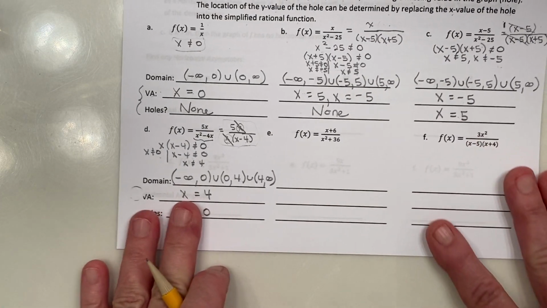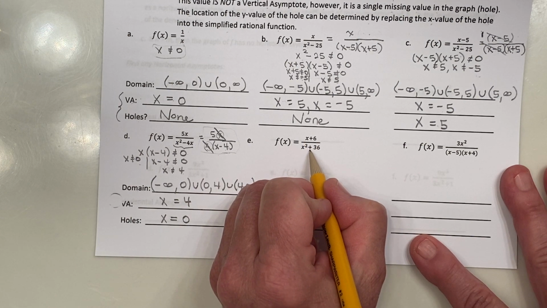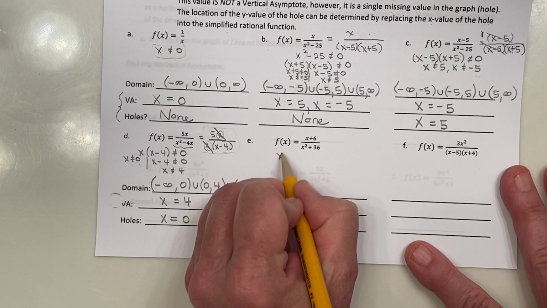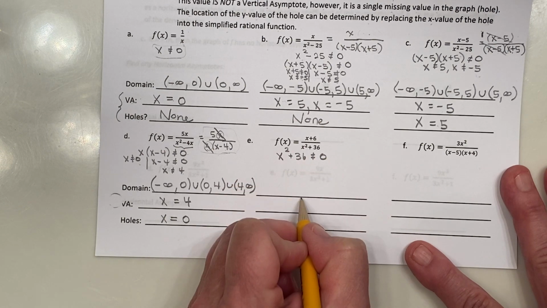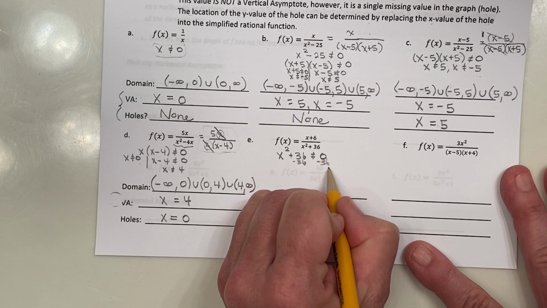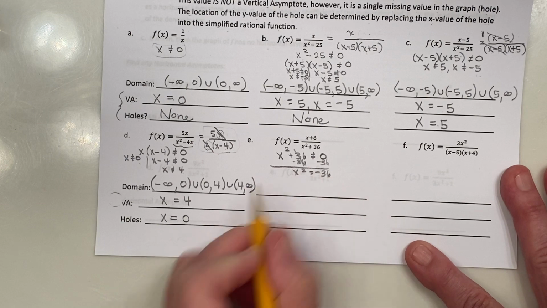Okay, let's go to E. All right, can I factor the denominator? No. This is not a difference of two squares, it's a sum of two squares, and it will not factor. So let's just take the denominator the way we see it, find the domain. I can't factor it. Let's subtract a 36. X squared equals negative 36.